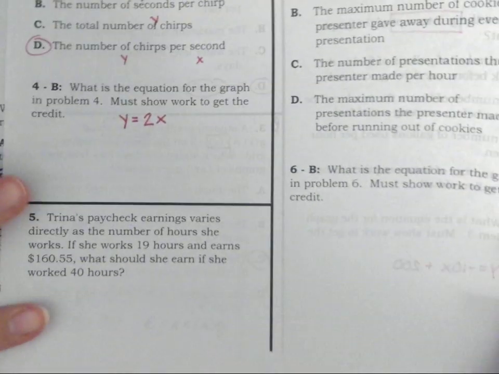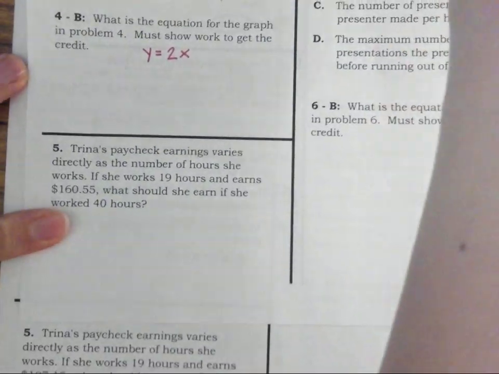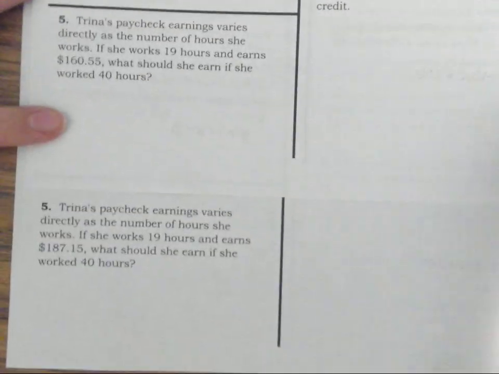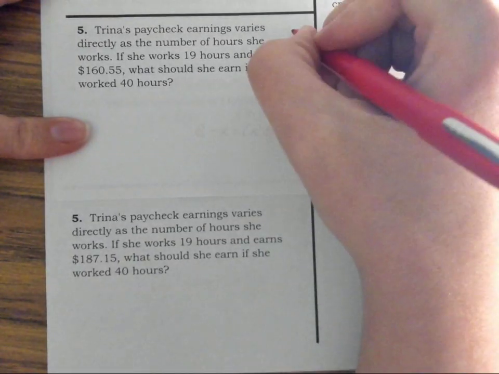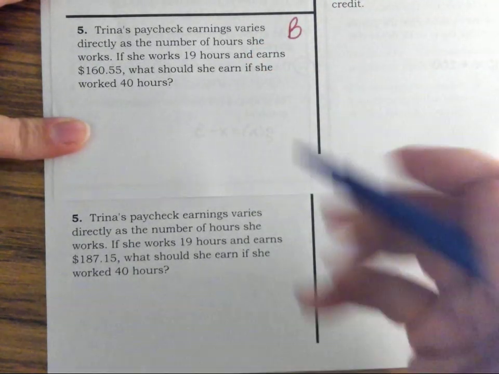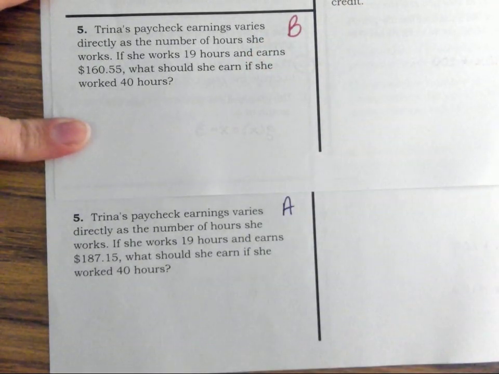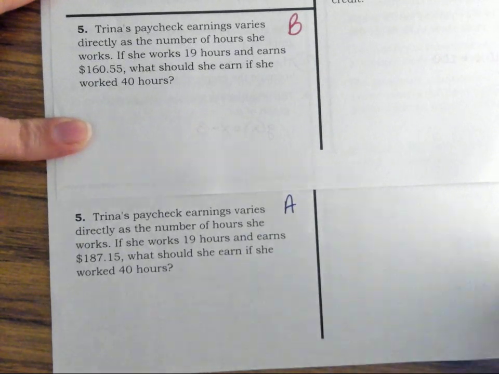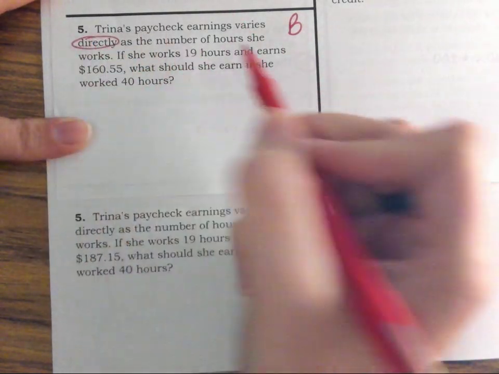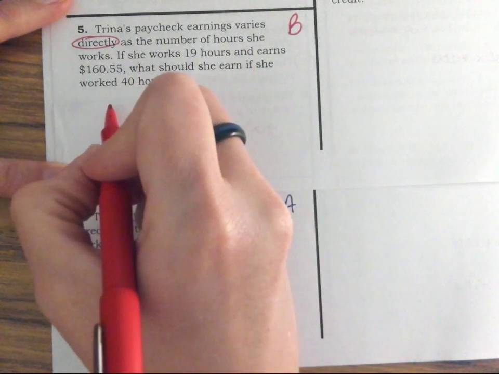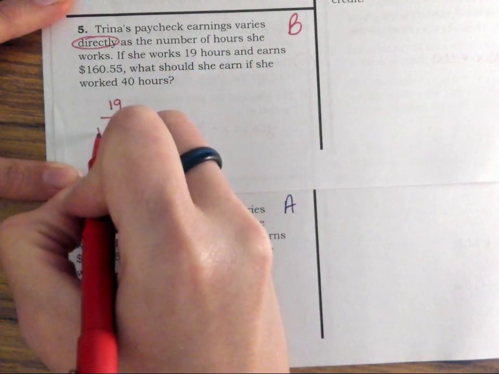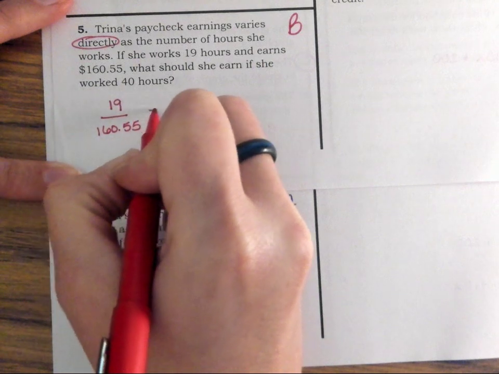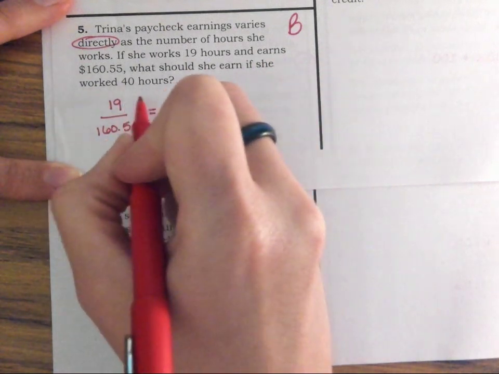Okay, number 5. Number 5 on this one up here is version B, and this one down here is version A, but they're the same question, just different numbers. Trina's paycheck earnings varies directly as the number of hours she works. Remember we talked about that. Varies directly means you can set up a proportion. If she works 19 hours, she earns $160.55. What could she earn if she worked 40 hours?